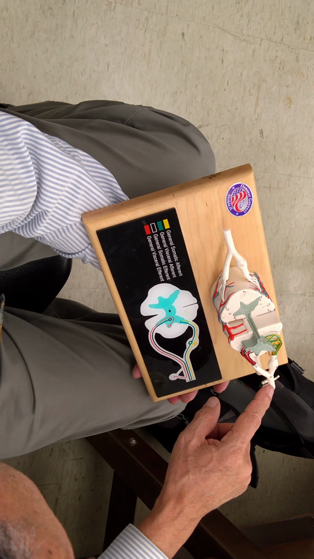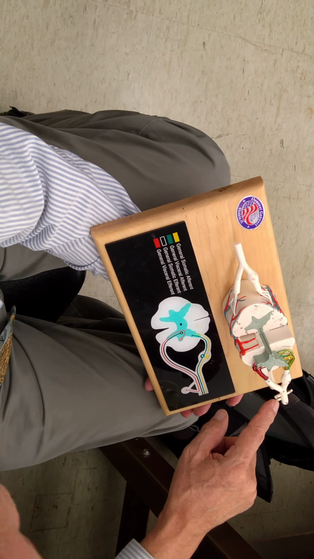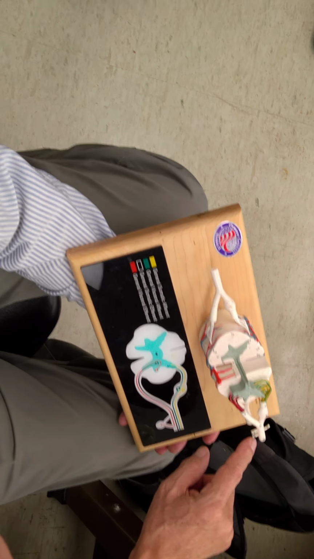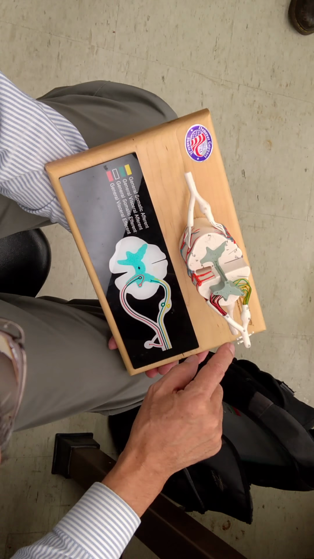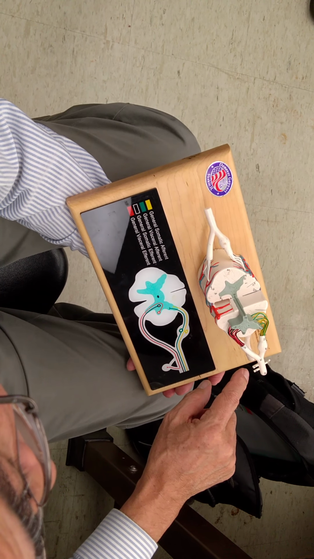Okay, so the white ramus will contain myelinated axons of the preganglionic sympathetic nervous system. Those axons will terminate in the sympathetic ganglion.